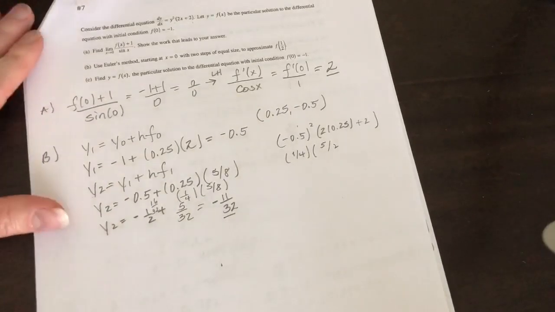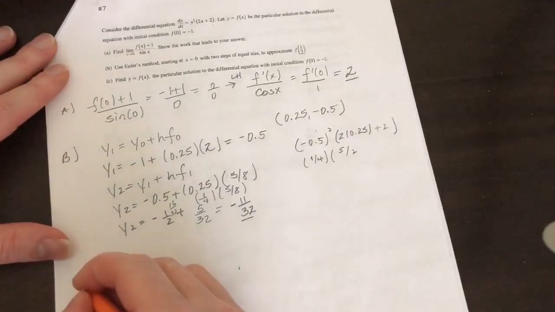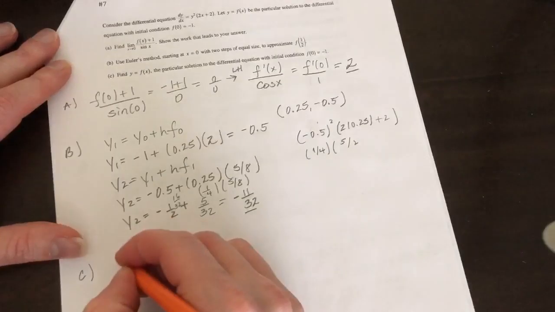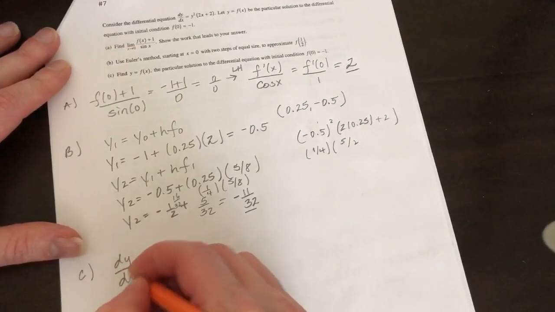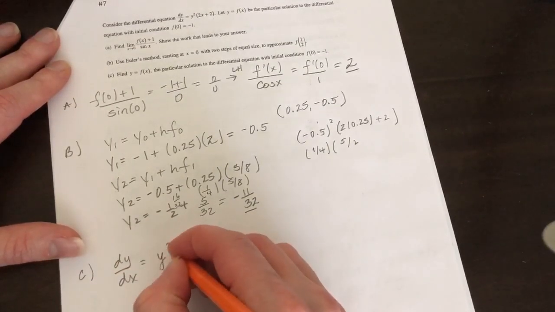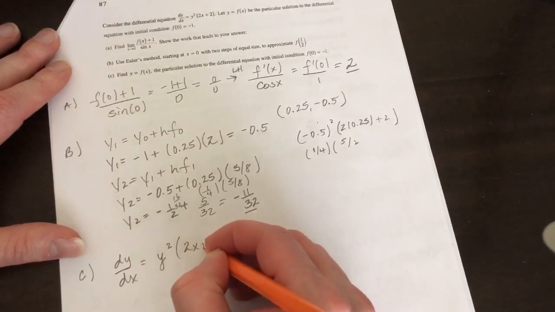Okay, so it says find the particular solution. So this is your differential equation stuff. So dy dx is equal to y squared times 2x plus 2.